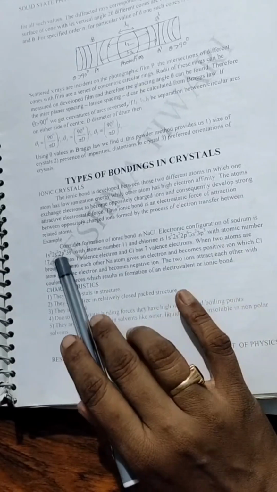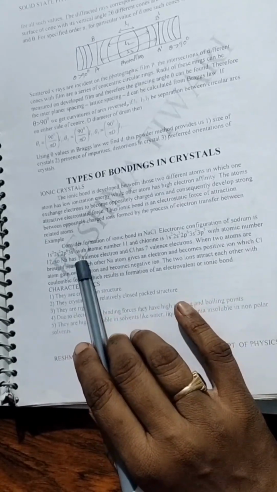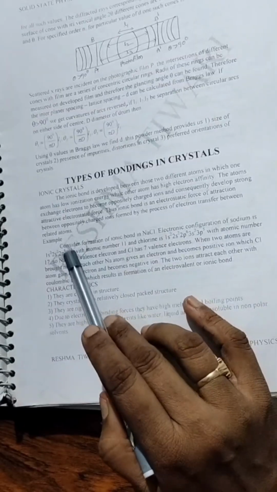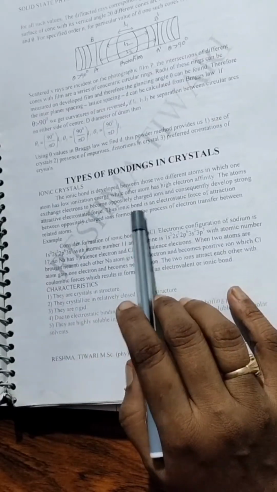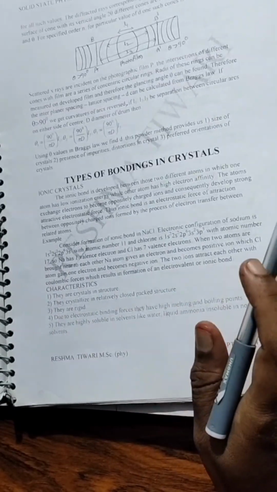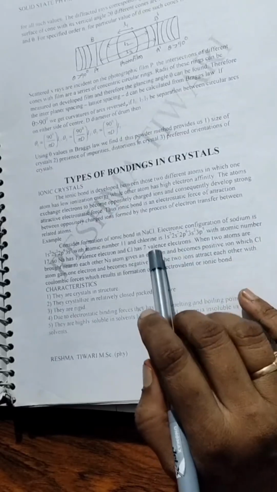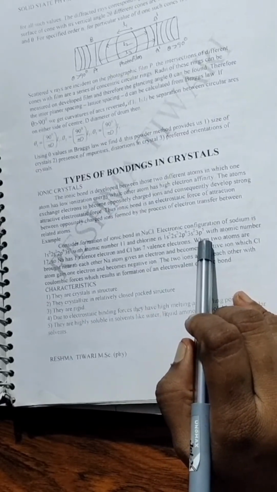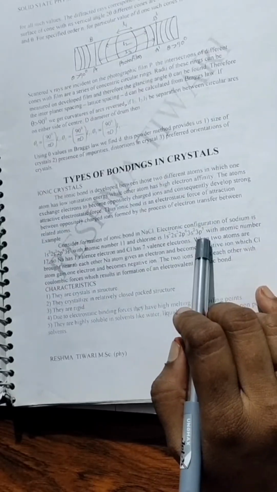Now, electronic configuration: sodium, atomic number 11, is 1s2, 2s2, 2p6, 3s1. In this, the valence electron is 1. So sodium loses that 1 and chlorine gains that 1. Chlorine is 17: 1s2, 2s2, 2p6, 3s2, 3p5. Now, after gaining, it becomes 3p6.